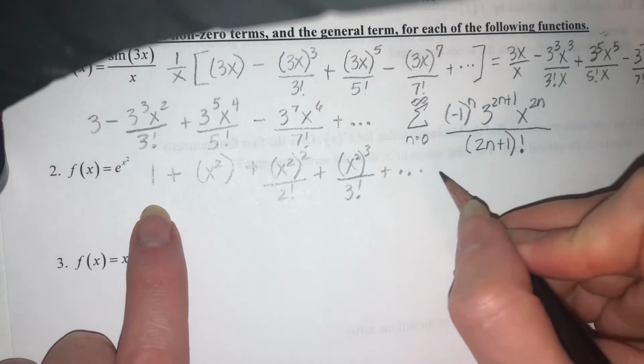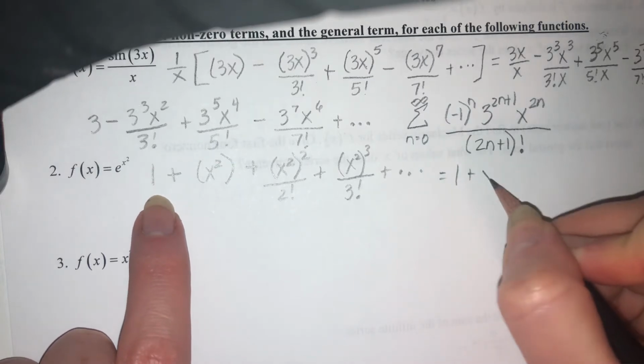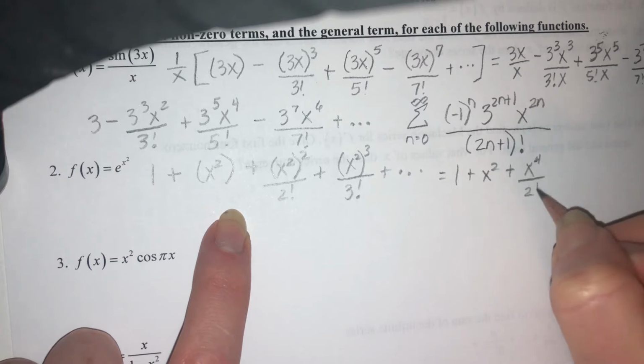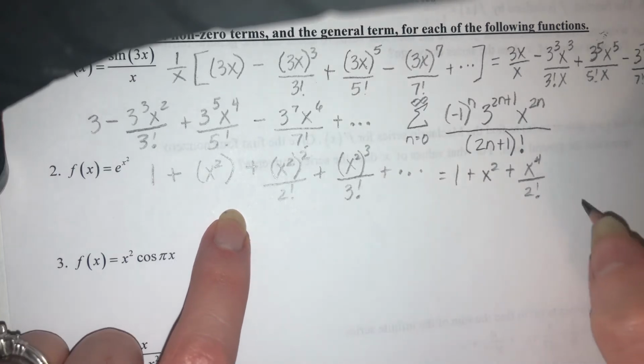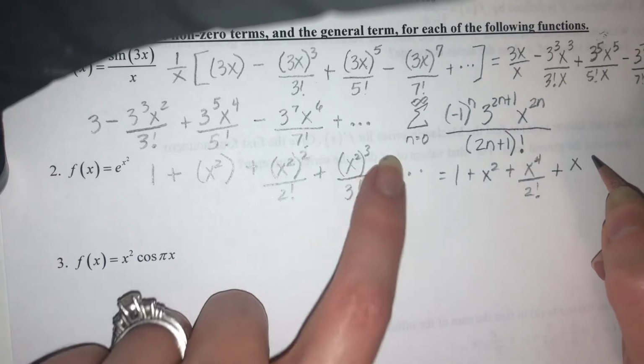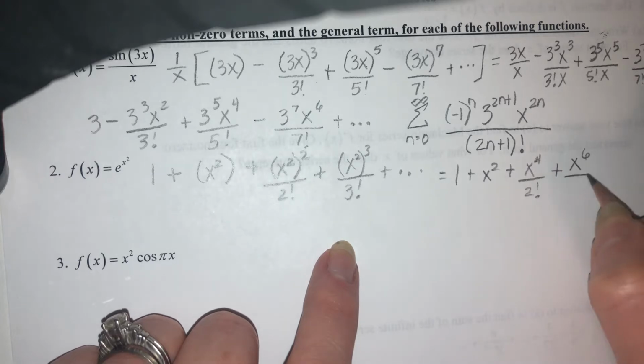So we'll have 1 plus x squared plus x to the 4th over 2 factorial. Remember, when you raise a power to a power, you multiply the powers. So then it's plus x to the 2 times 3, which is 6 over 3 factorial plus dot dot dot.